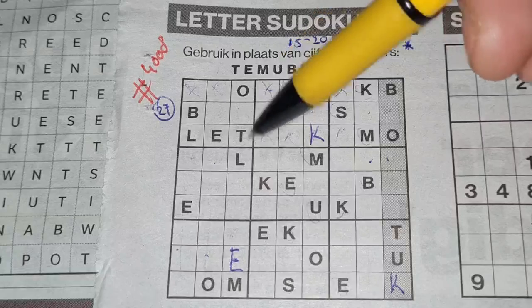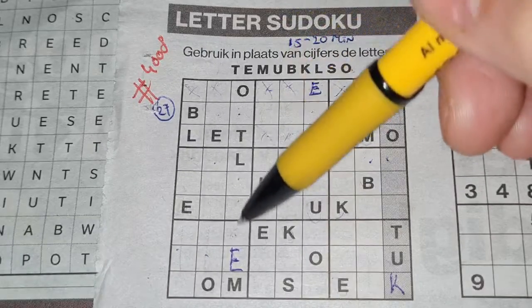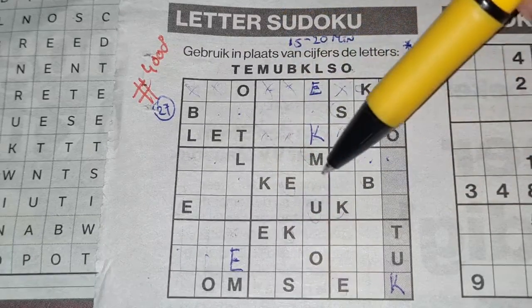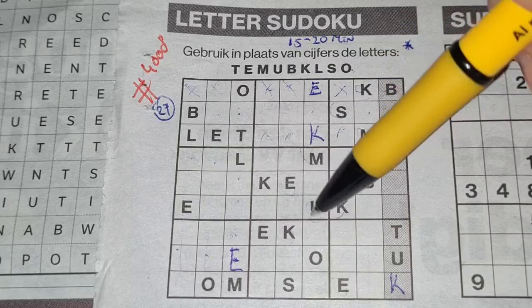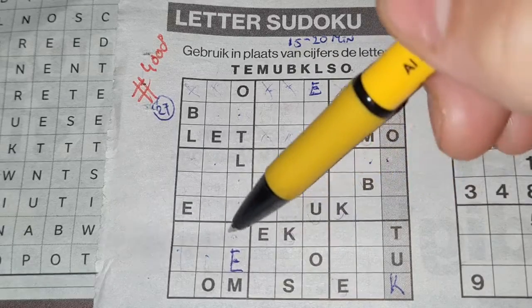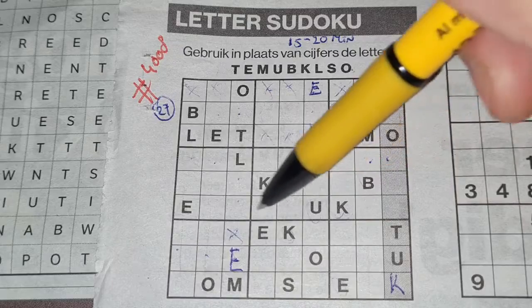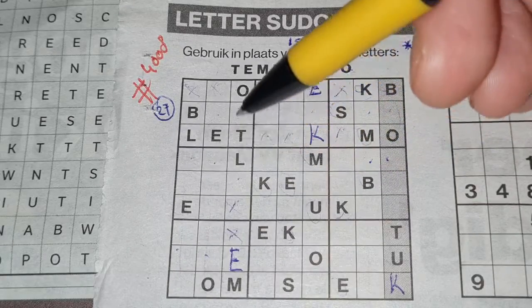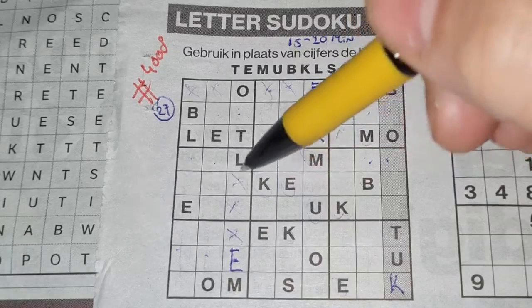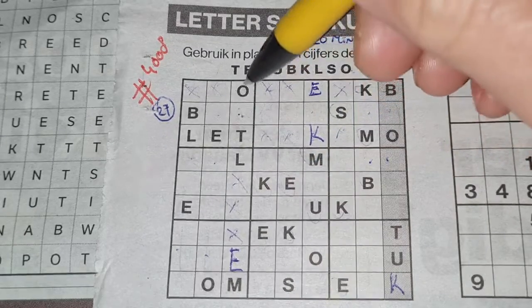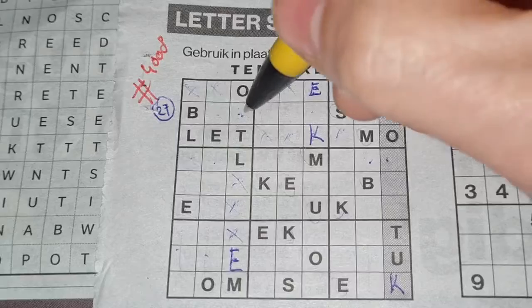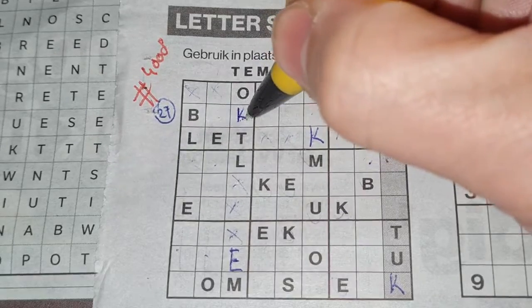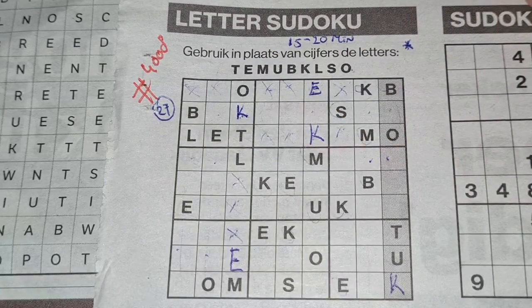KK. Okay, here. 1, 2, 3, 4 missing letters in this column. One of the missing letters is a K. We have a K in this row, so no K in that box. Here K in this row, so no K in that box. Here K in the middle row, so no K in this box. So 1 box left in this column for the letter K. Alright.